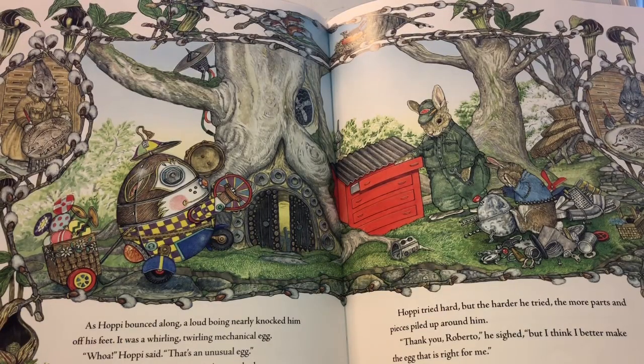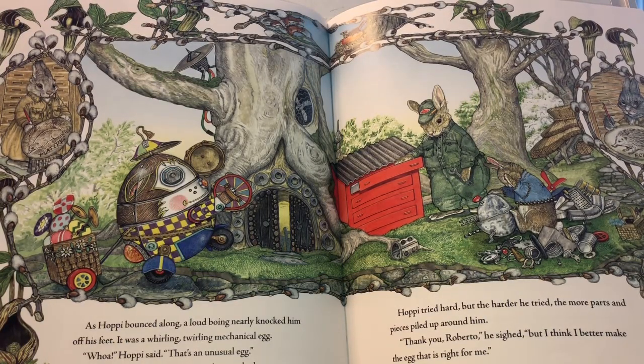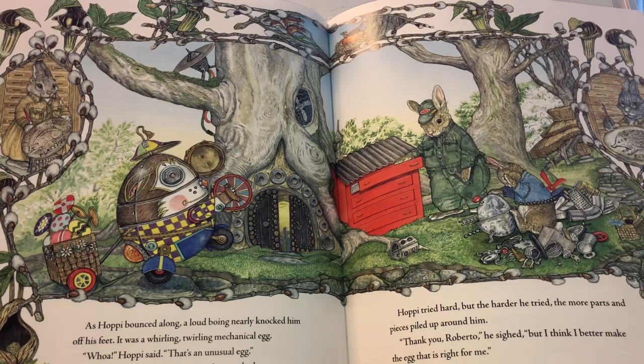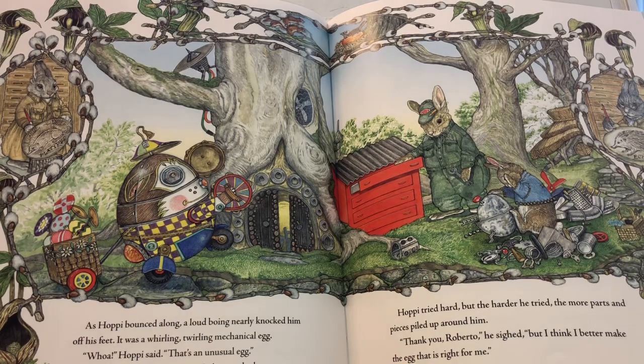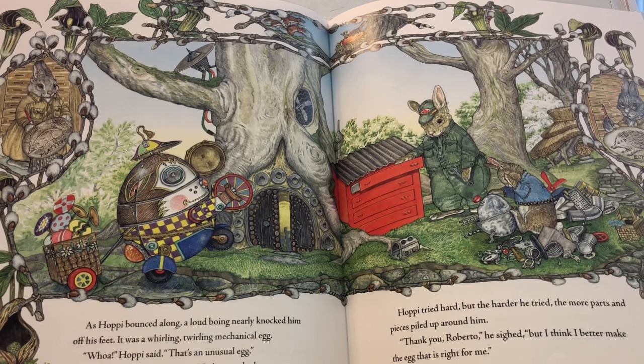As Hoppy bounced along, a loud boing nearly knocked him off his feet. It was a whirling, twirling, mechanical egg. "Whoa," Hoppy said. "That's an unusual egg." "Would you like to make one?" Roberto asked. Hoppy tried hard, but the harder he tried, the more parts and pieces piled up around him. "Thank you, Roberto," he sighed, "but I think I better make the egg that is right for me."